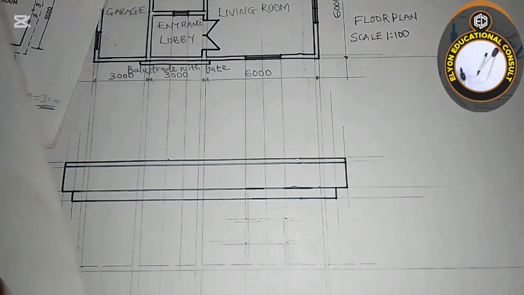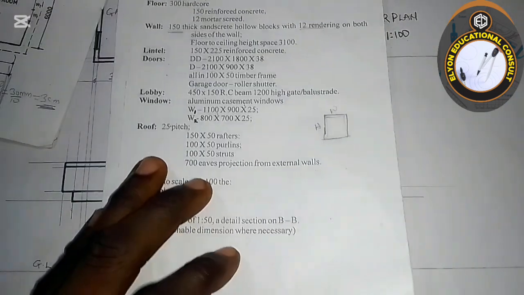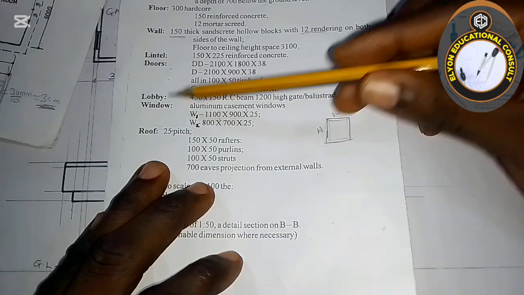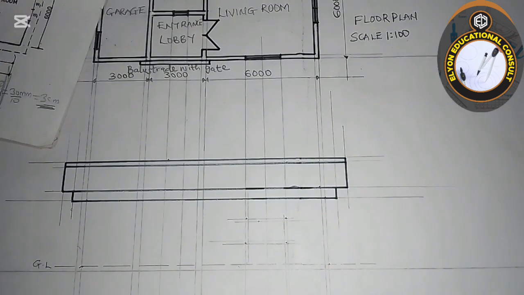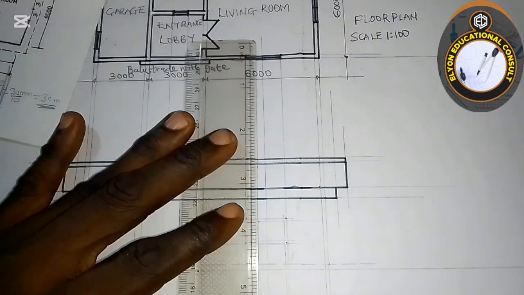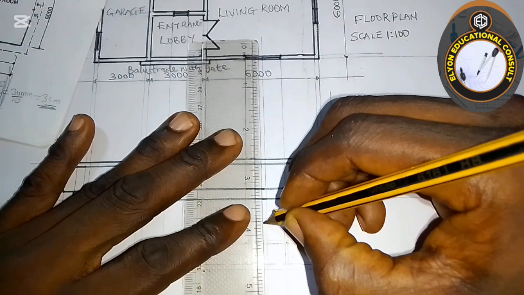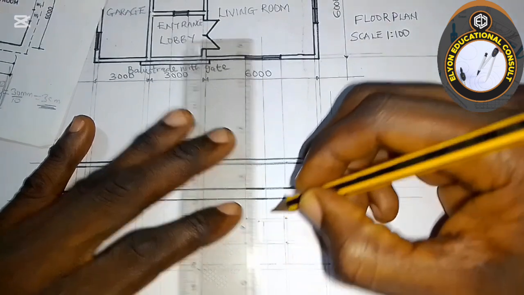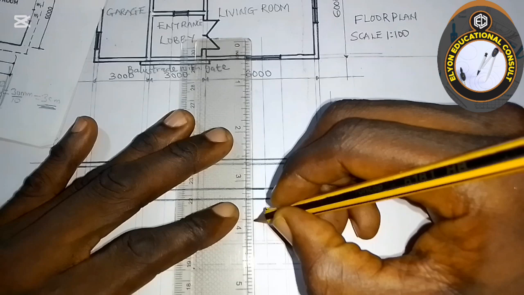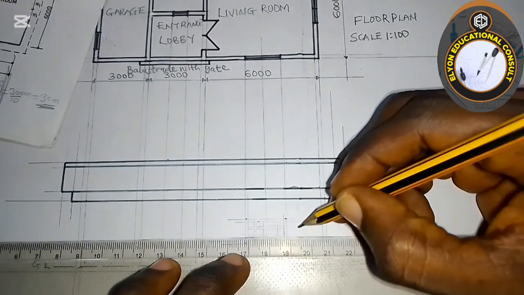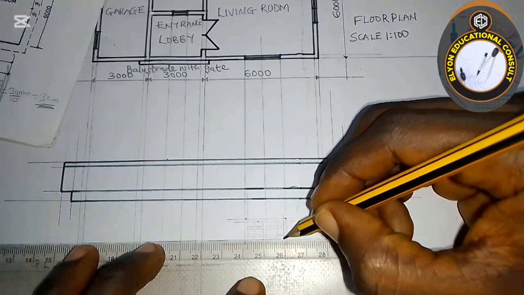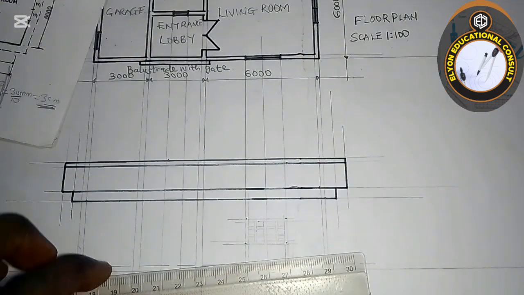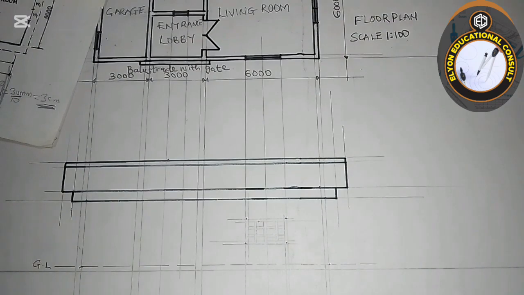Now, which type of window? We need to know the type of window. If you look at it, go to W, the window. It said aluminum casement windows. So it's an aluminum casement window. So we have to represent it this way. So draw the thickness of this part as well. Like this. Okay, just put it like this. So I will highlight it much more later.